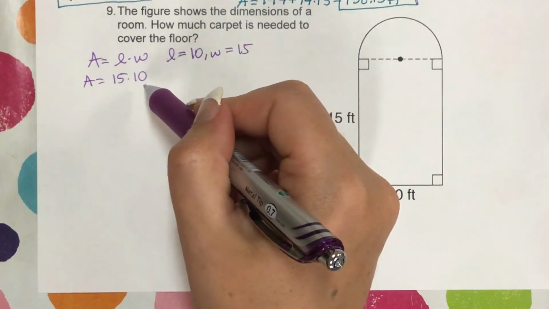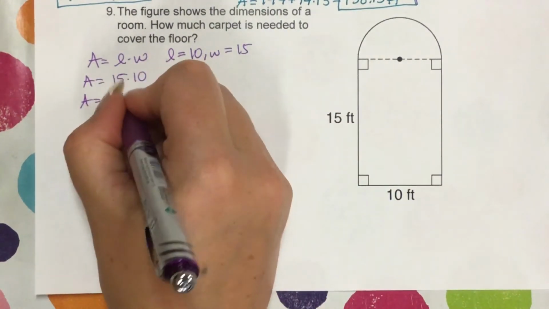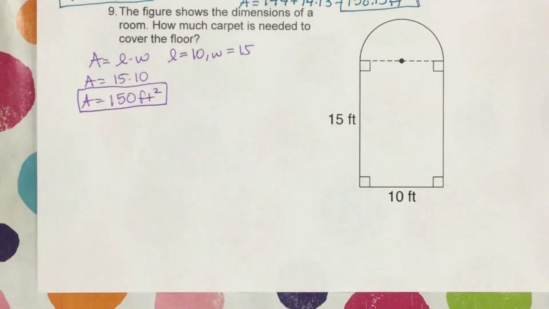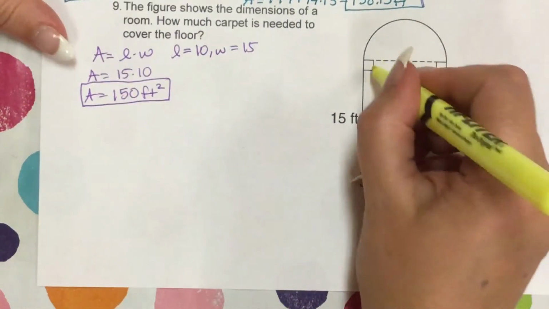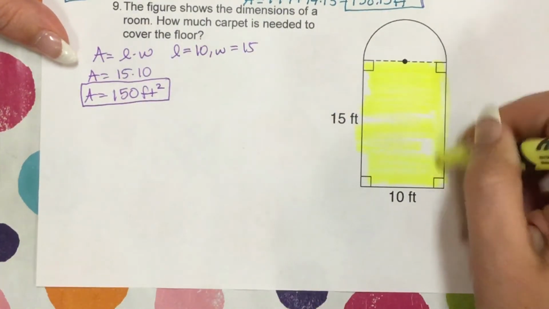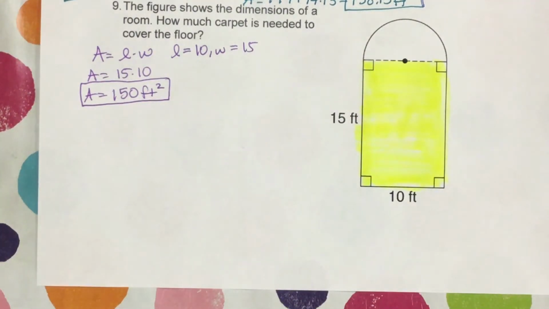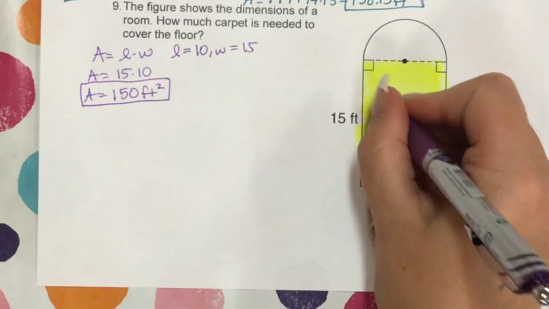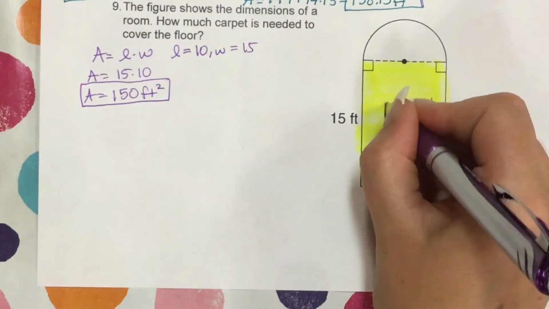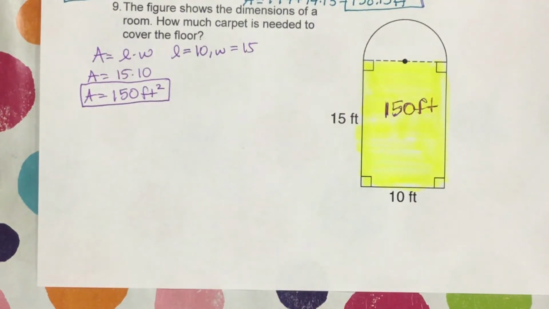Whenever you're multiplying something by 10, you can just put a 0 on the end of it. So 15 times 10 is the same thing as 150 feet squared. So that portion would be right here. This is 150. Okay, so that whole portion is 150 feet squared. Perfect. Now we have to find the half circle.